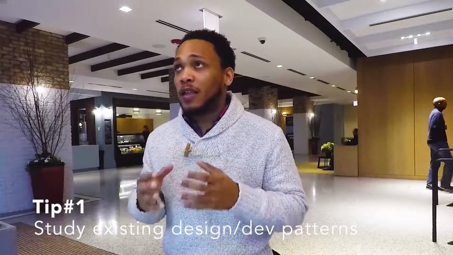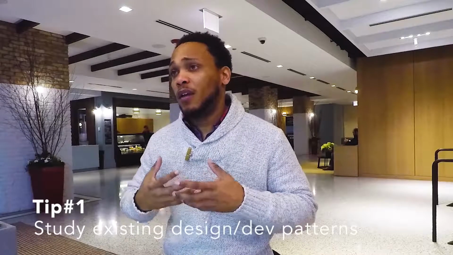So the number one thing that I like to say is study the existing design paradigms. What that means is a lot of times companies, designers or startups have an existing platform that they've used, whether it's WordPress, React, or Shopify, if you will.